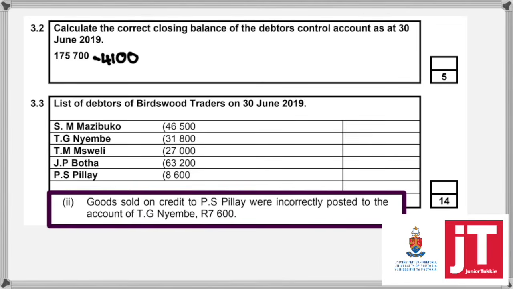If you think about it, the debtors control account, if I make a correction in the one debtors account and I take it to the correct debtors account, it will balance us out. Plus minus equals 0. So the only place that we are going to make the change is in the list of debtors. Now we need to look whose account was incorrectly debited.